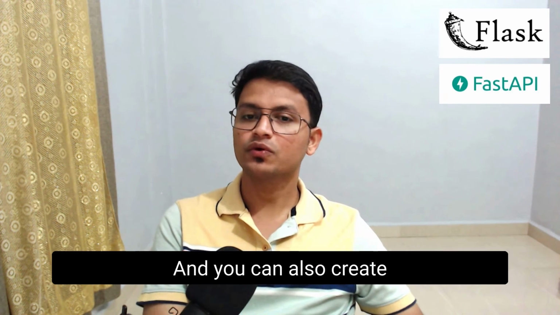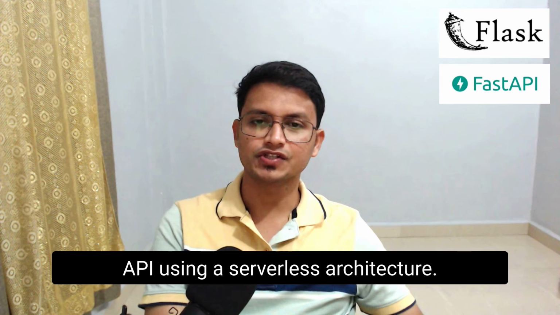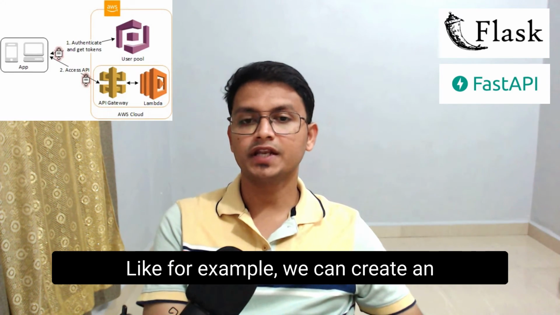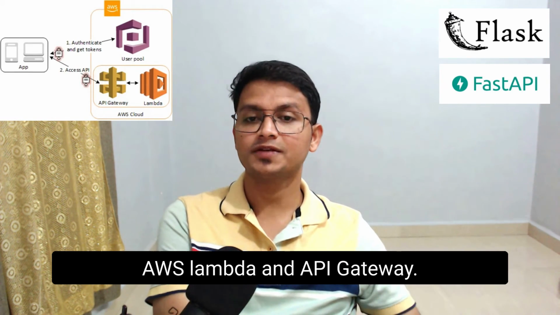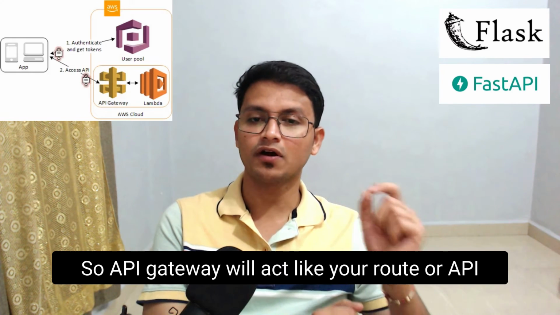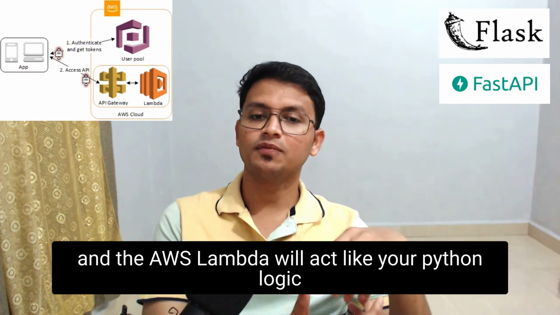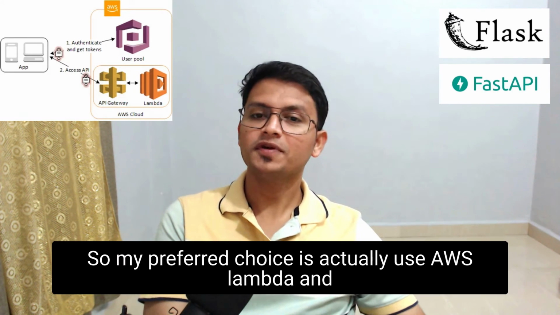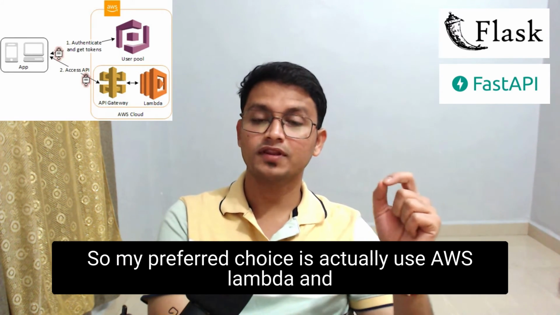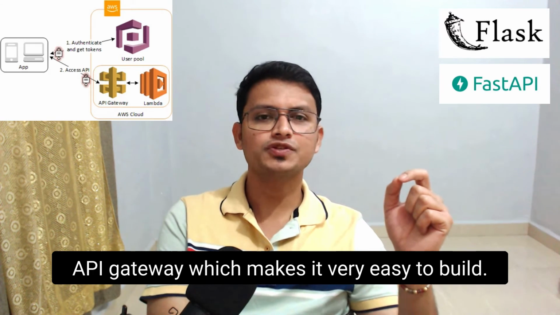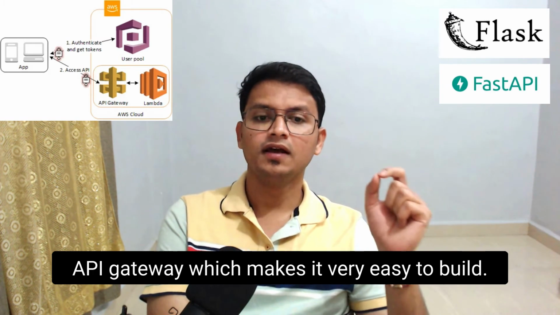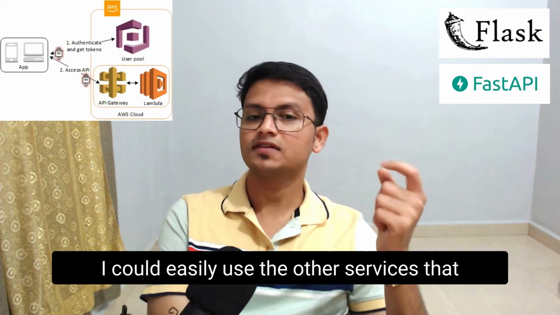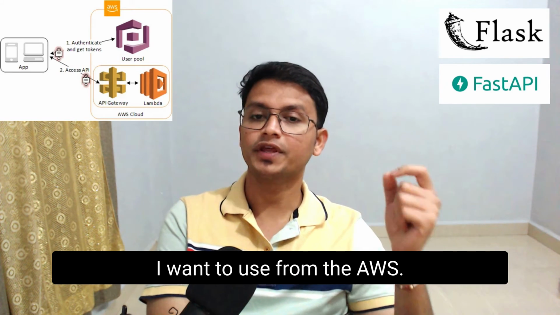And you can also create APIs using a serverless architecture. For example, we can create it with AWS Lambda and API Gateway. API Gateway will act like your route or API, and AWS Lambda will act like your Python logic or the backend that you can put. My preferred choice is actually to use AWS Lambda and API Gateway, which makes it very easy to build. I could easily use the other services that I want to use from AWS.